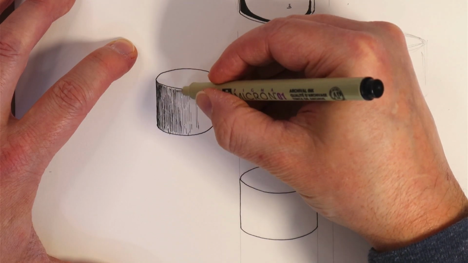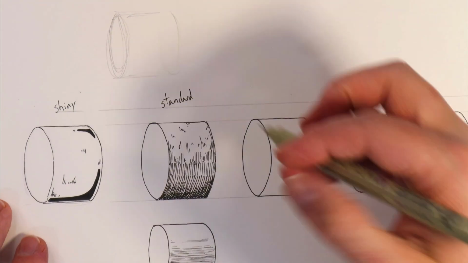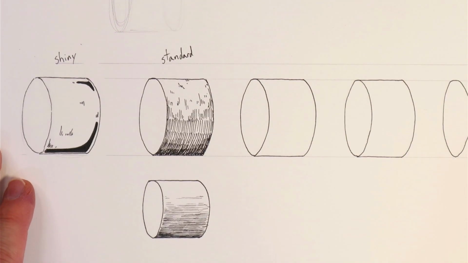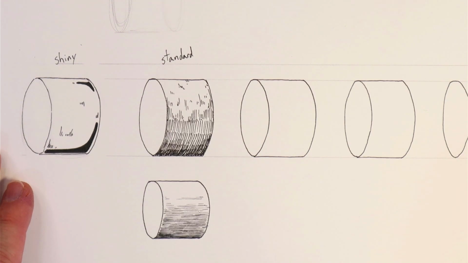And neither of these is correct or incorrect. We just have our habits. I tend to draw this way, but this has a nice look to it as well. There's nothing wrong with that. If that's the way that you wanted to do it, that would work fine as well. So this would just be two forms of that standard.